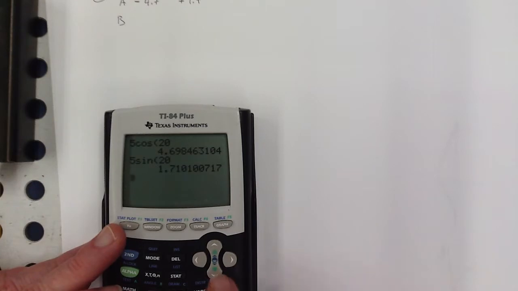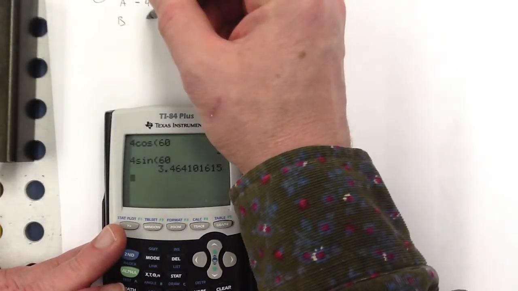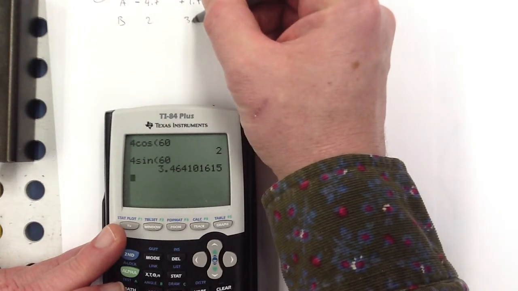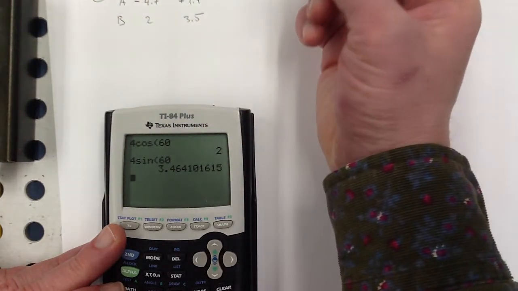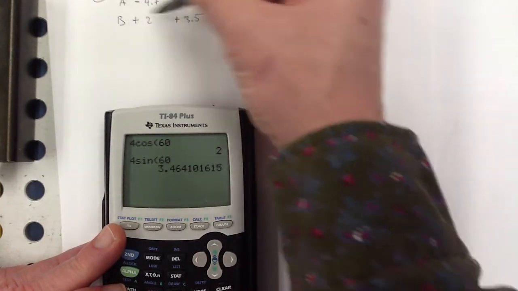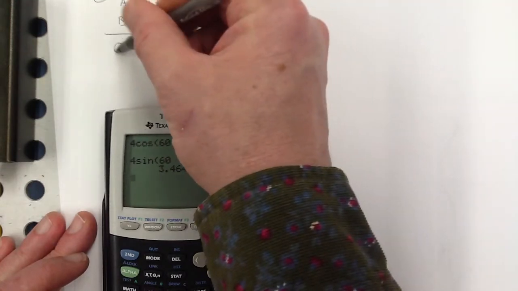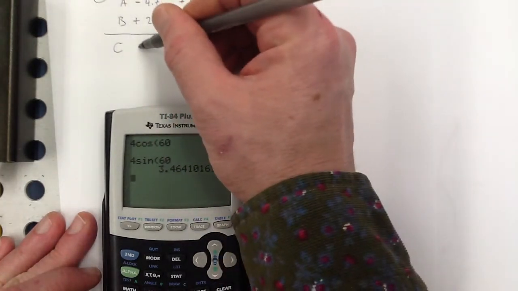So 4 cosine 60, 4 sine 60, 2 and 3.5. And that is in the first quadrant, north of east. I'm going to go ahead and put those on there. It just tells me that I did pay attention to that. I didn't forget to do it. Add them together.